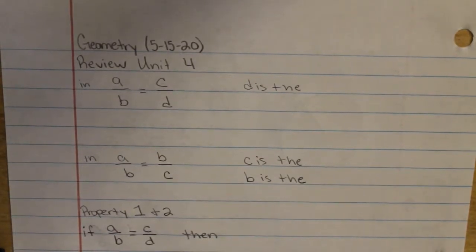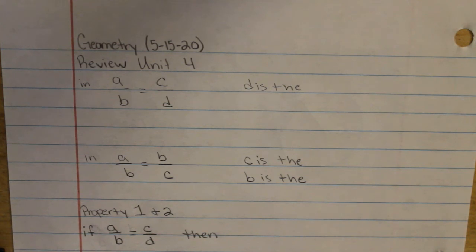Today we are reviewing Unit 4. I am most likely going to do Unit 1 and 2 on Monday because it's some of the more basic math, but it will still be a good review for you to remember, oh yes, I do know what a line is. I do know what parallel lines are.